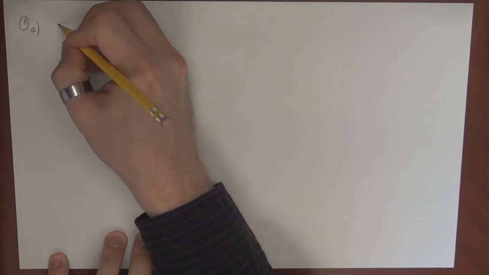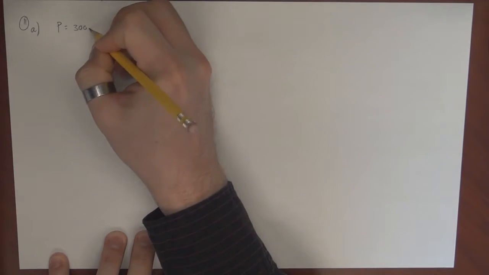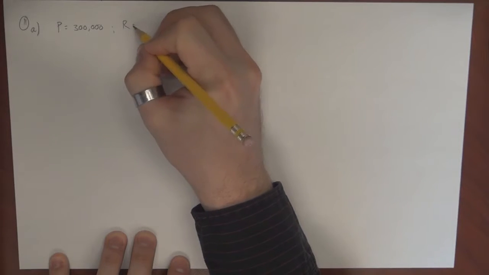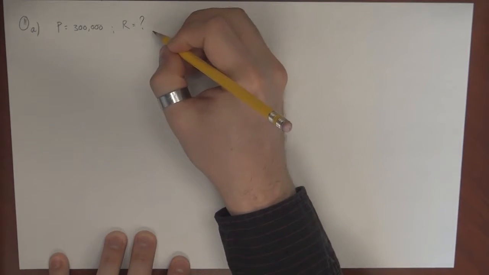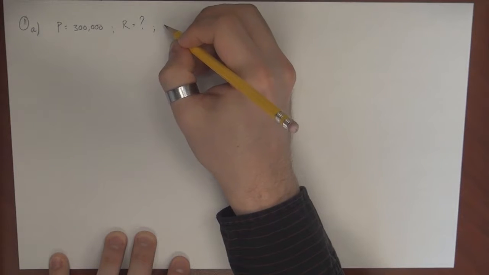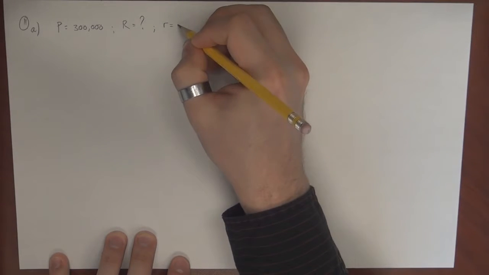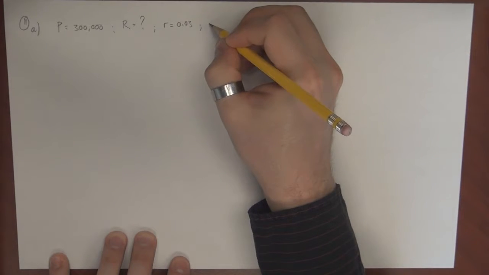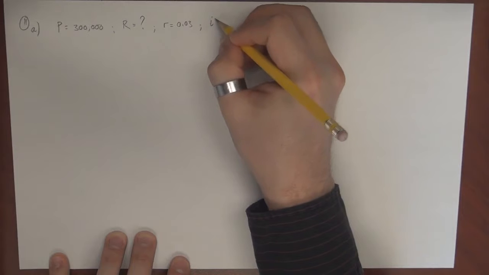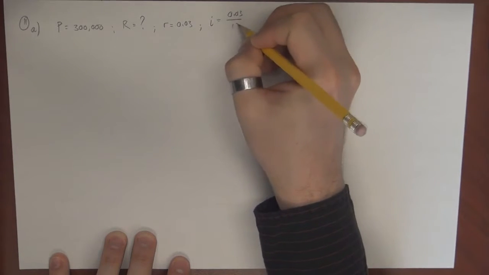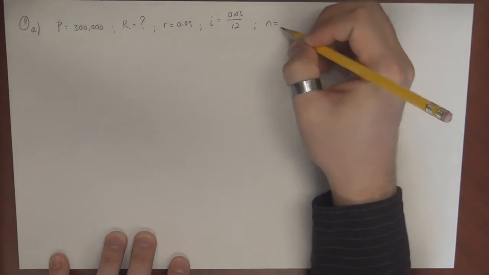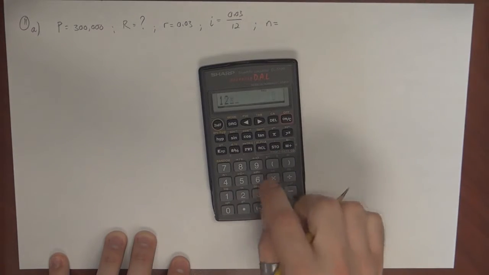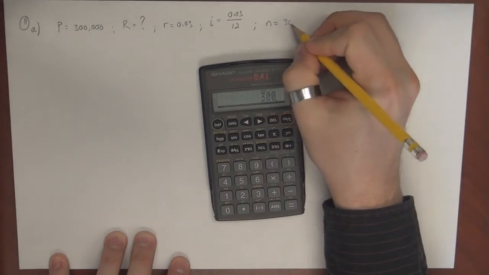So there, my loan amount is $300,000. My payment is what I'm looking for. What else do I have? My interest rate is now fixed at 3%. My compounding period is a month, so I have to adjust that by dividing it by 12. And then I count the number of months: 12 times 25, 300.